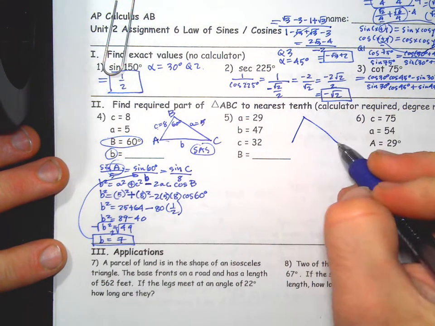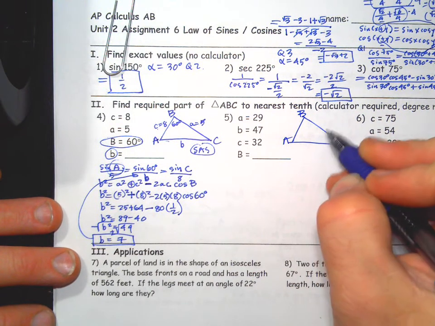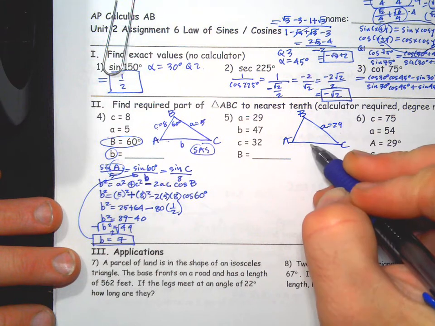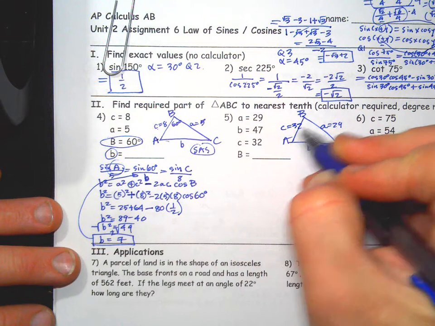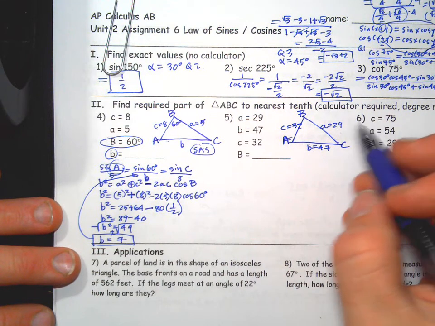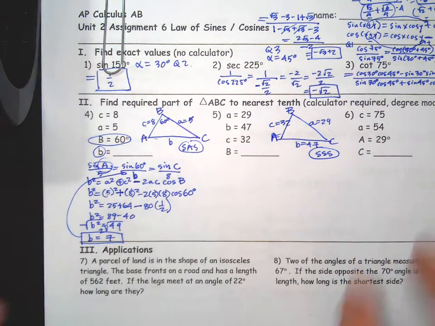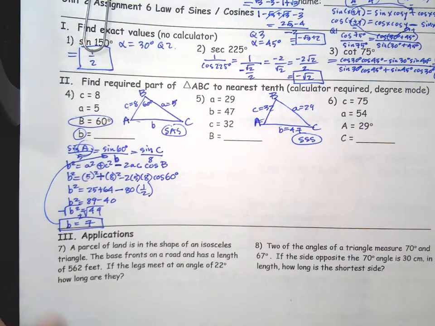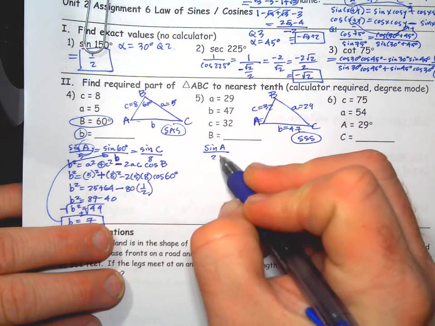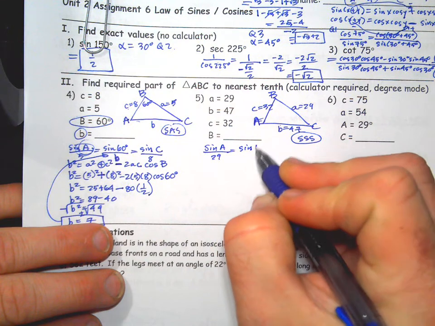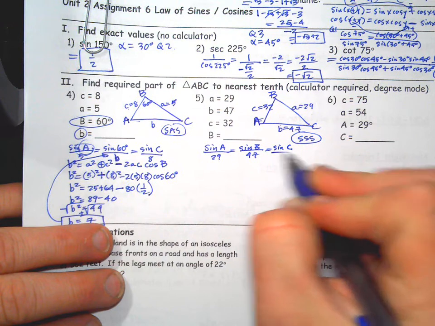Draw a picture. This is my generic triangle. A, B, C: little a is 29, little b is 47, little c is 32. What scenario is this? This is side, side, side. So do we need to worry about 2 solutions, 1 solution, no solutions? Nope. We could set up law of sines right away. Sine of capital A over little a, 29, equals sine of capital B over little b, 47, equals sine of capital C over little c, 32.